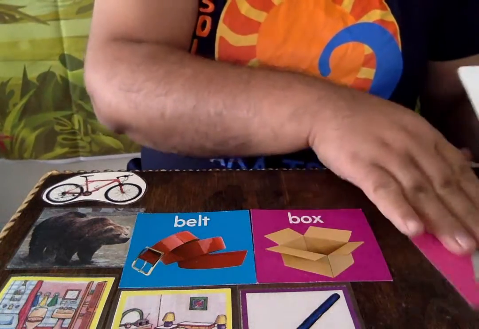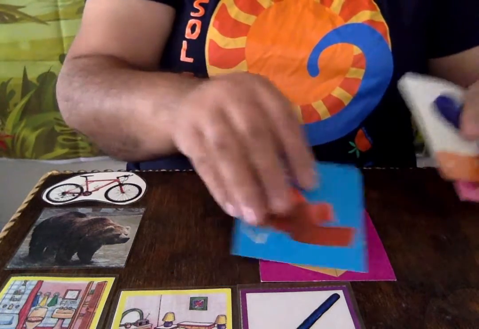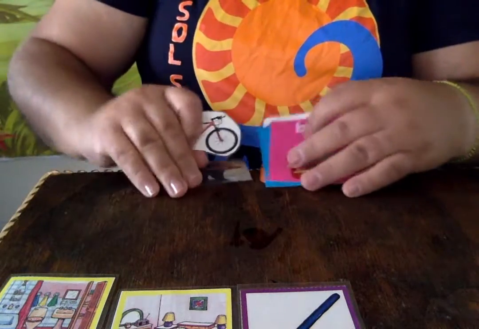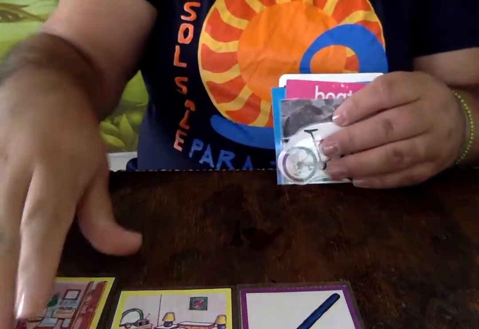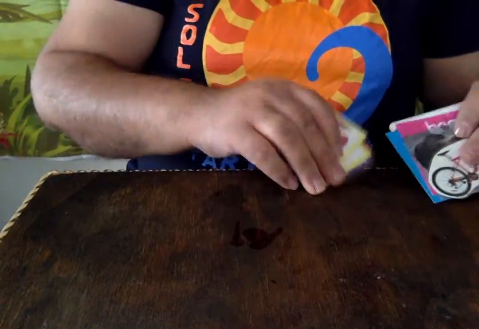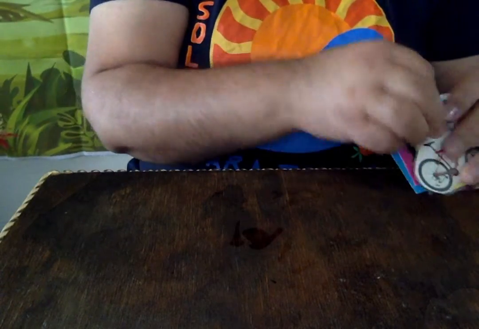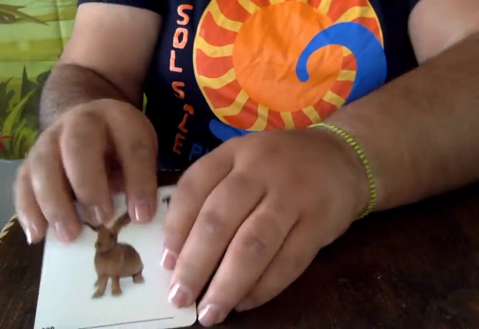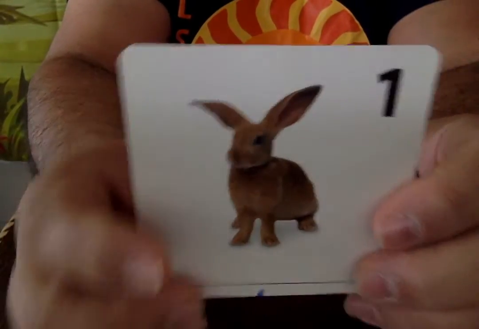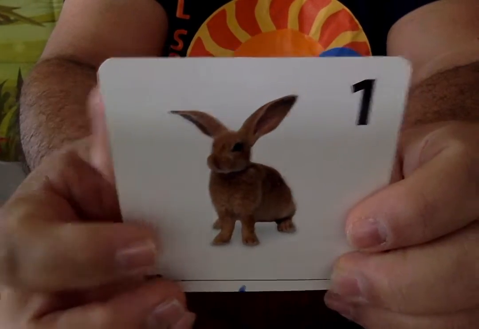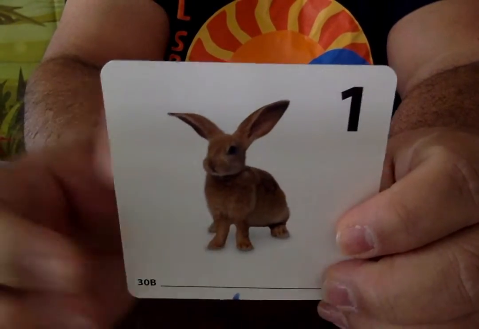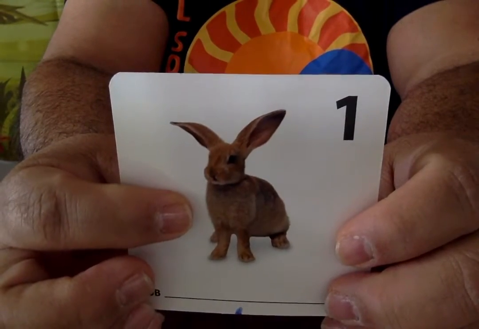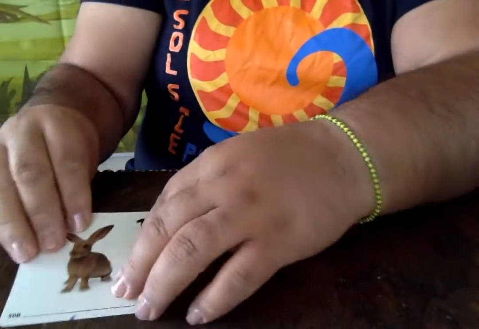Excuse me. So now I'm going to move some of these pictures because I'm running out of space and I need to continue showing you all these other pictures that I still have with the letter B. Let's continue with this cute one. It's small. It's called a bunny. Bunny in Spanish is conejito.